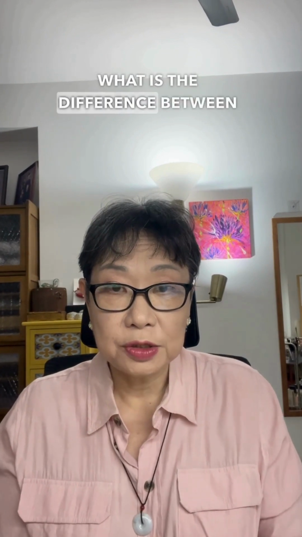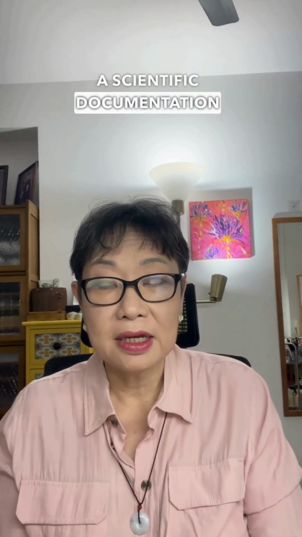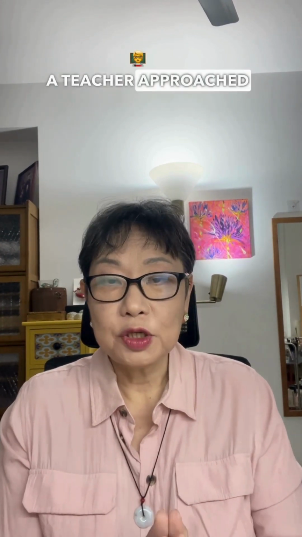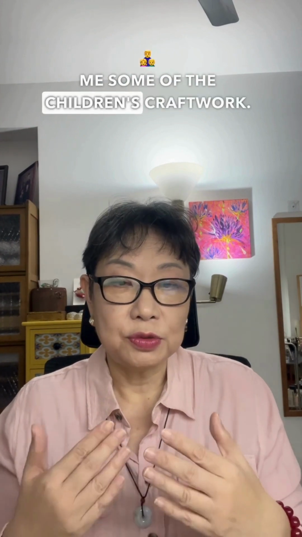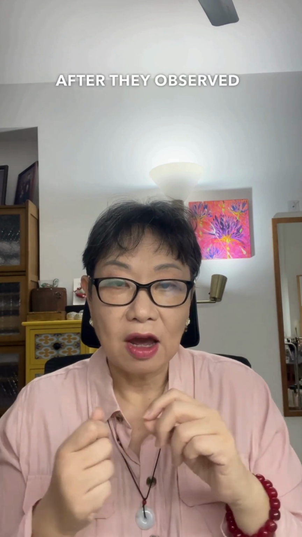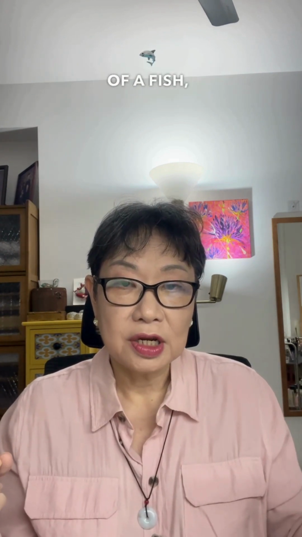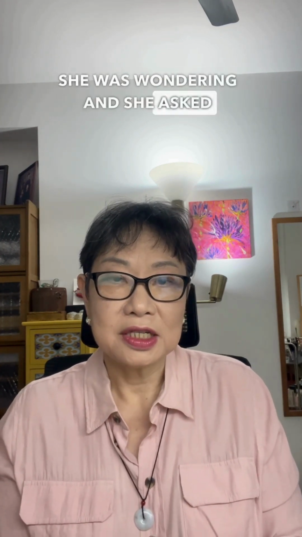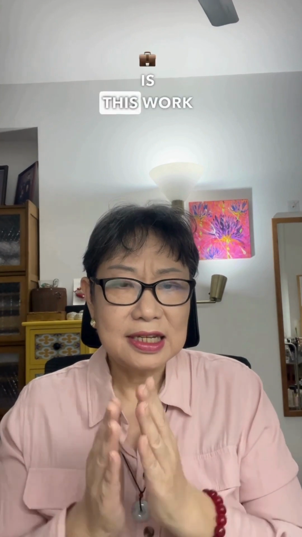What is the difference between a scientific documentation and creative artwork? A teacher approached me and showed me some of the children's craft work, skeleton of a fish. After they observed the skeleton of the fish, the teacher asked them to make a skeleton of the fish with some recycled materials. And she was wondering, and she asked me, is this work art or scientific documentation?